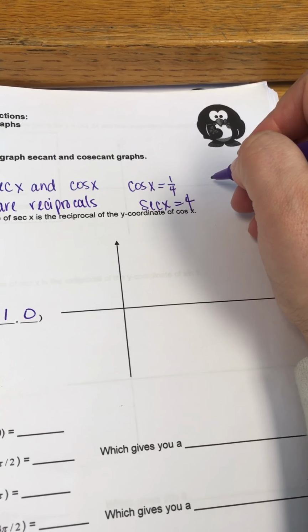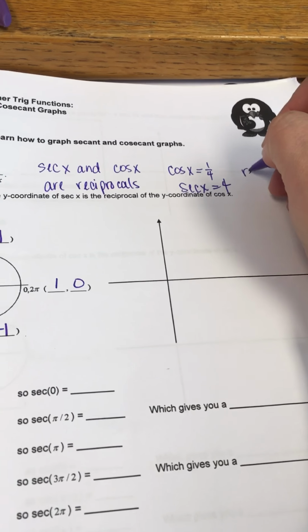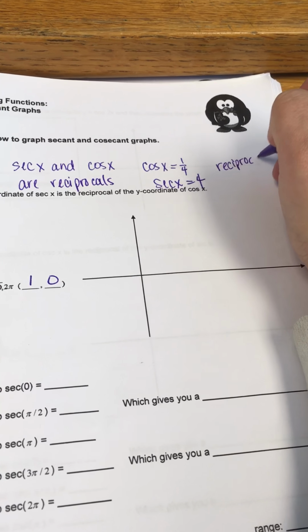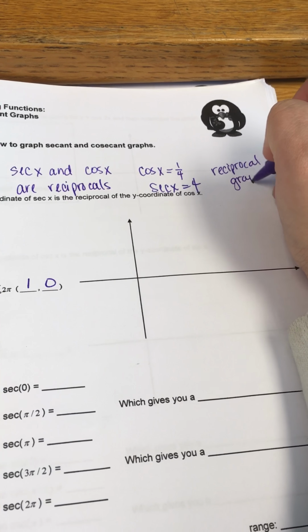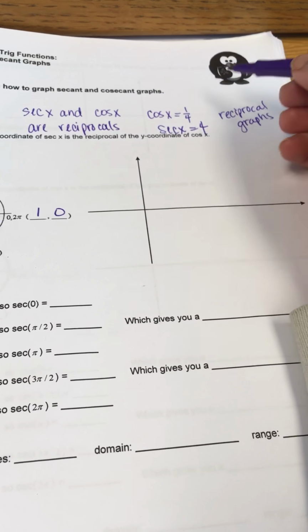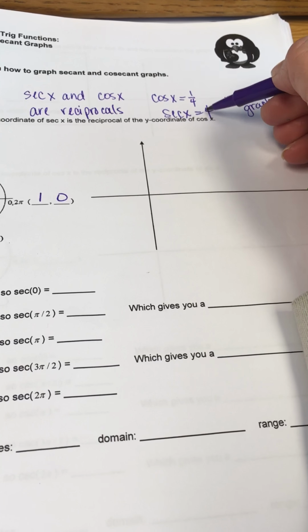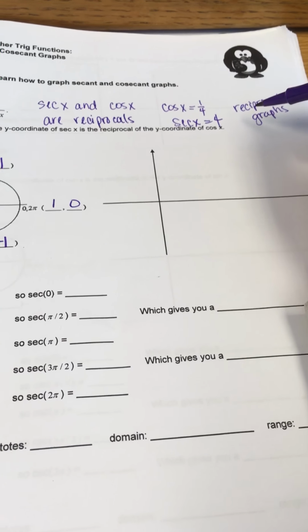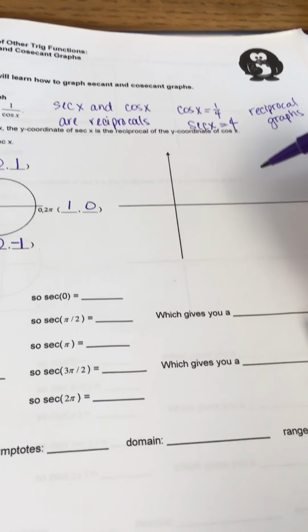So they're going different ways. That's kind of what the graphs are going to do. They are reciprocal graphs. So if one's getting smaller, the other one's getting bigger. Like if one's getting smaller, 1/4 or 1/10, the other's going to 10. And that's what the graphs are visually going to represent.